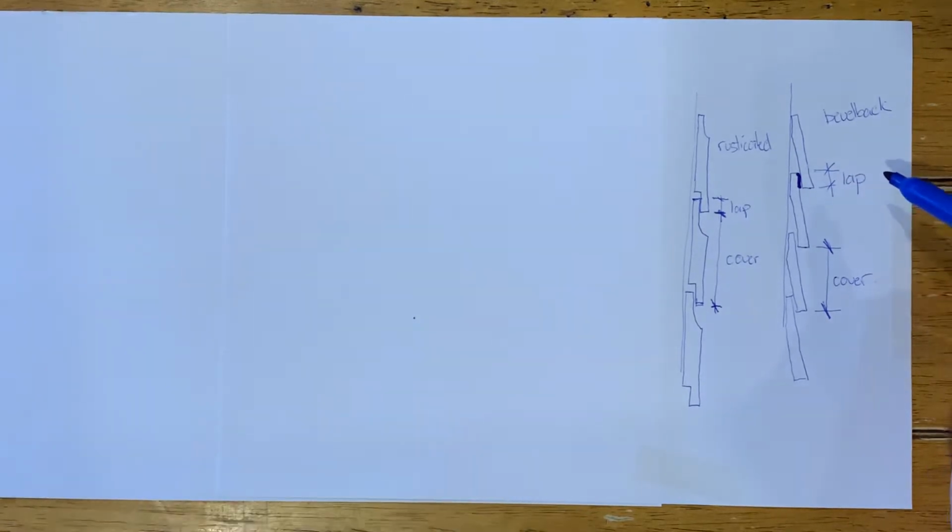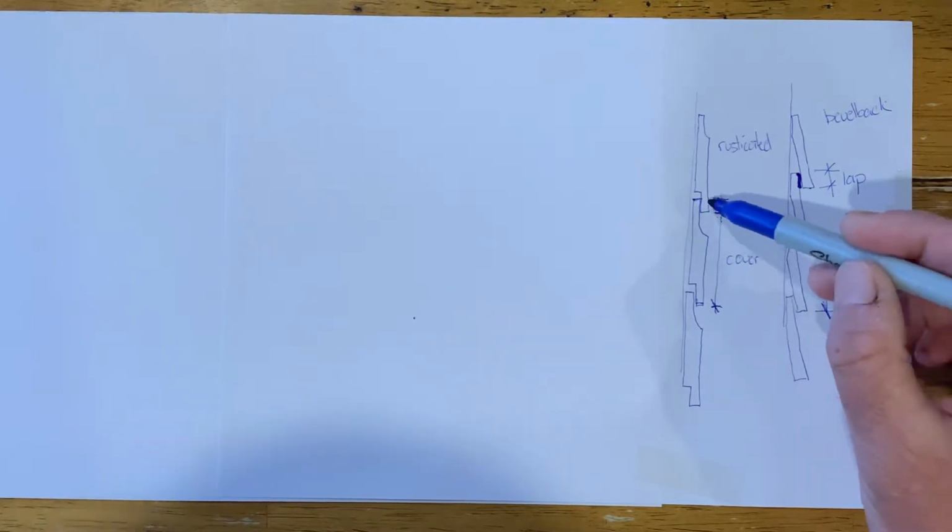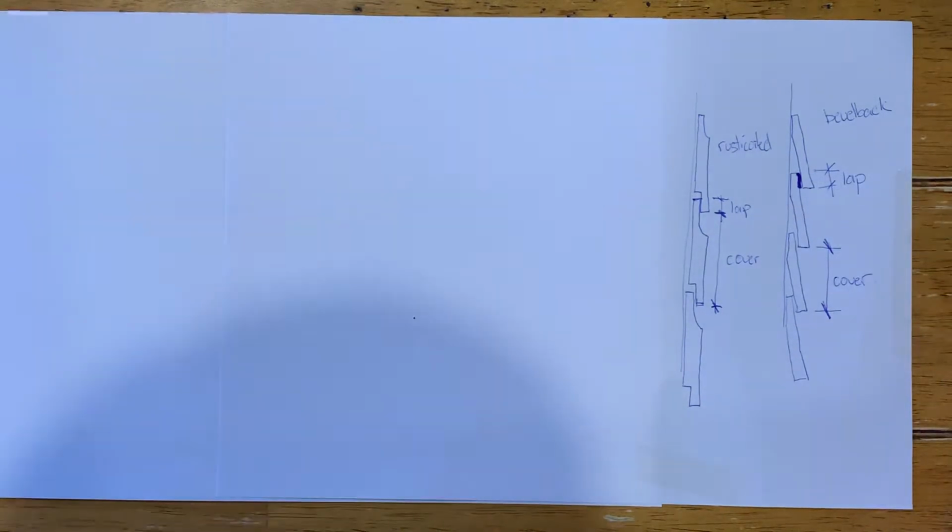Bevel back weatherboards are about 30 millimeters. Often with timber it's 32 as a minimum, and they can be more. With rusticated, again with timber, it's 25 millimeters as a bare minimum. But there are different rules with manufacturer's instructions.